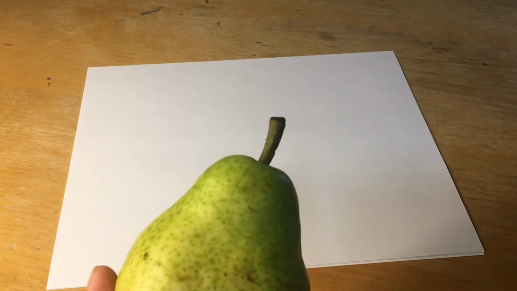Let's make our own still life drawings using the 3 simple line techniques that I just showed you. First, go find something to be your subject. I recommend something simple like a piece of fruit or a small vase or a bowl or a mug.